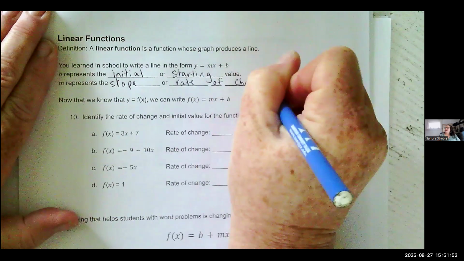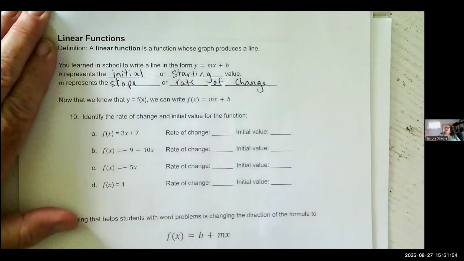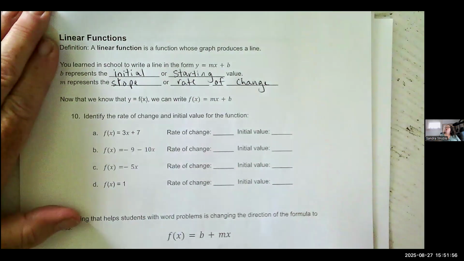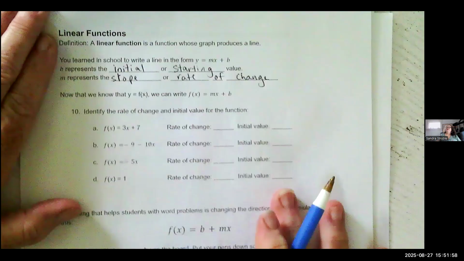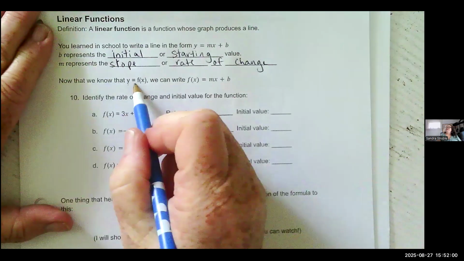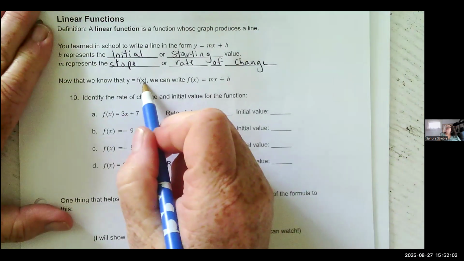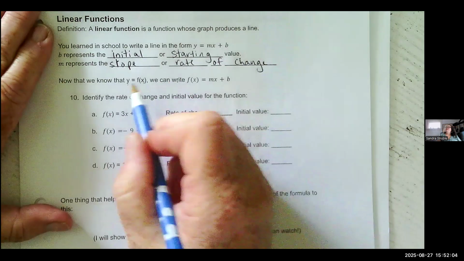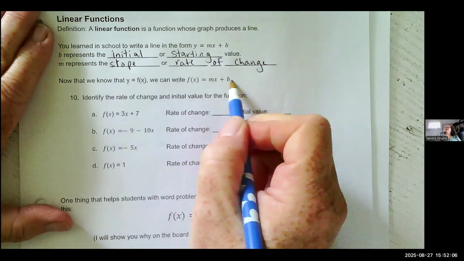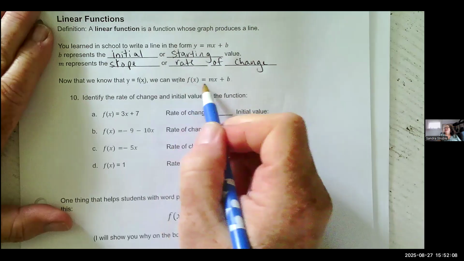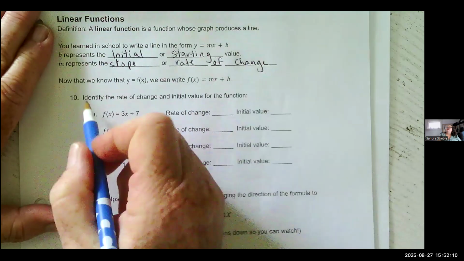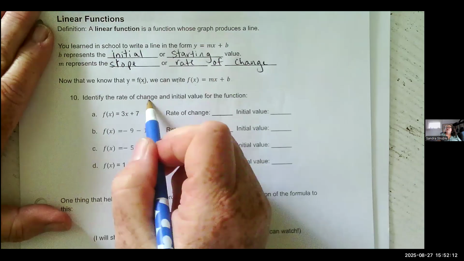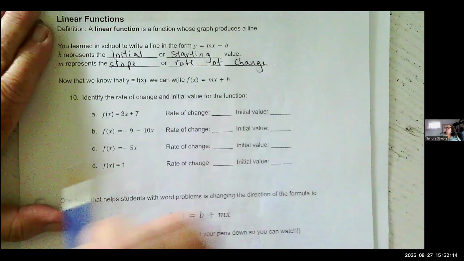It's not just rate of change, it's a constant rate of change. The rate of change does not change with a linear function. So now we know that y equals f of x. We just discussed that in the previous part. We can now write, instead of y equals mx plus b, f of x is equal to mx plus b. So identify the rate of change and the initial value for the function.